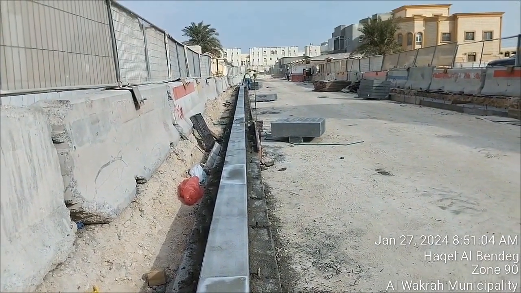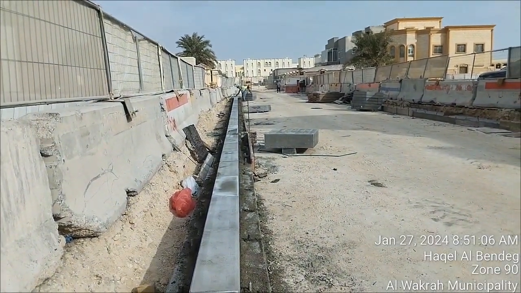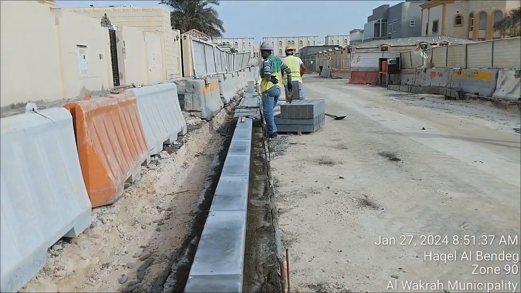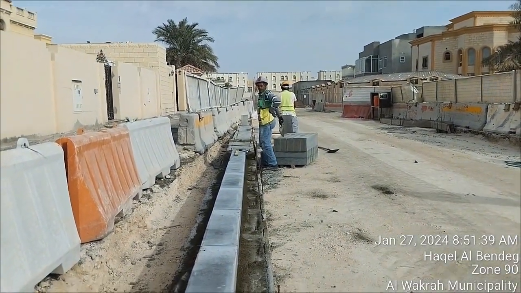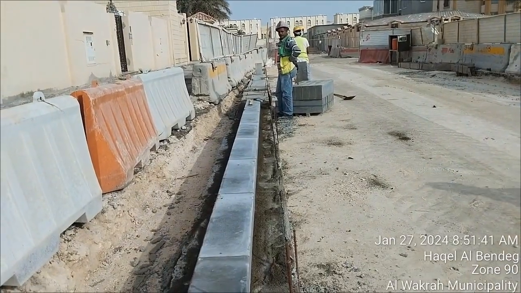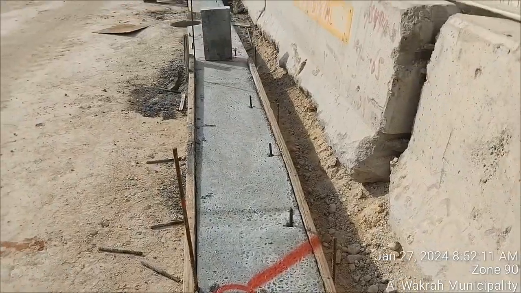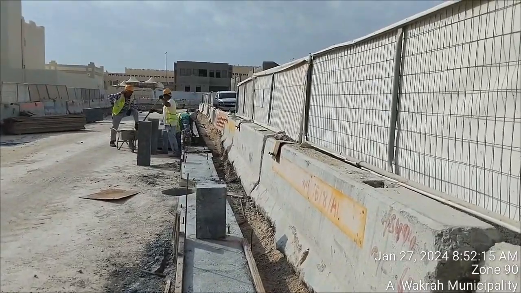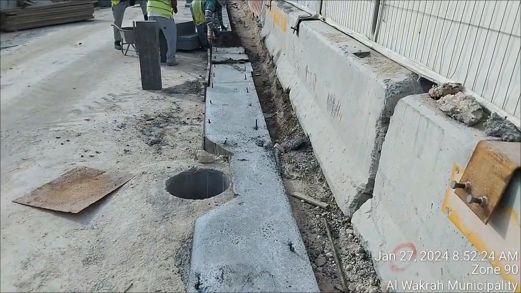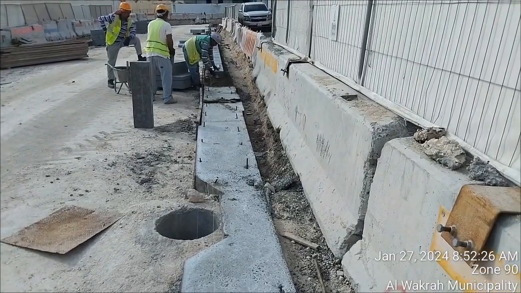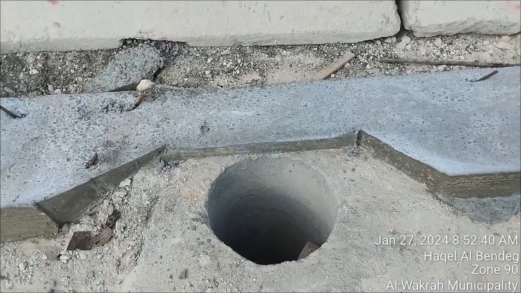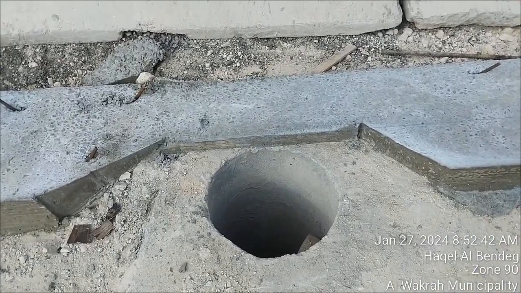Once all the curbstone is completed, then the shutter will be fixed on both sides for curbstone backing. The purpose of the curbstone backing is to protect the curbstone from sliding from its original position, and we are providing the pillar board after every 10 meters and the expansion joint. As you can see here, we will discuss the gullies as a separate topic.